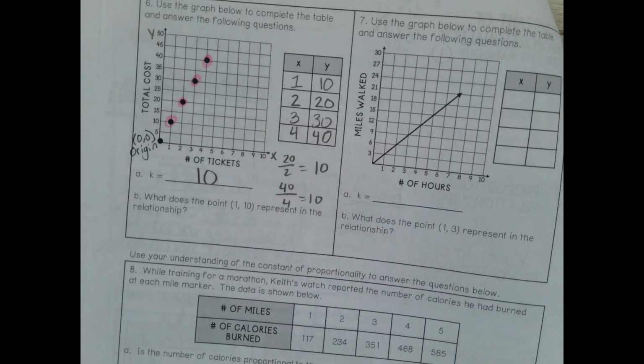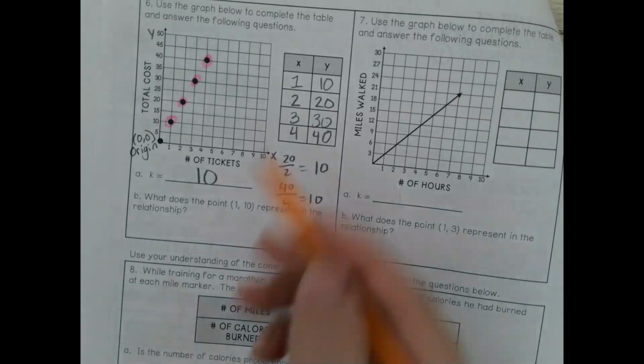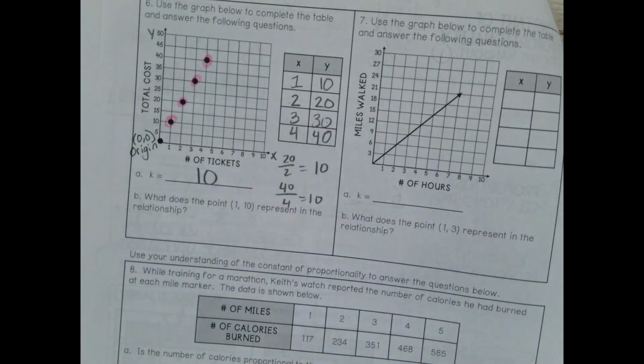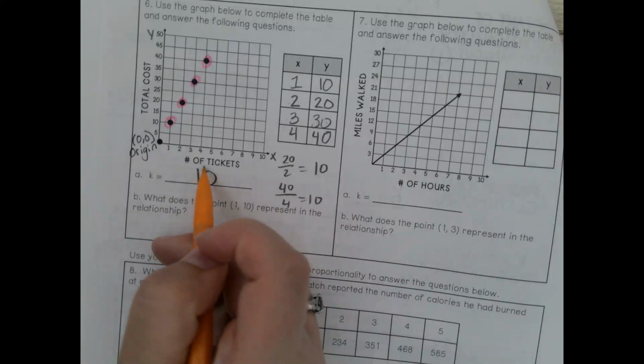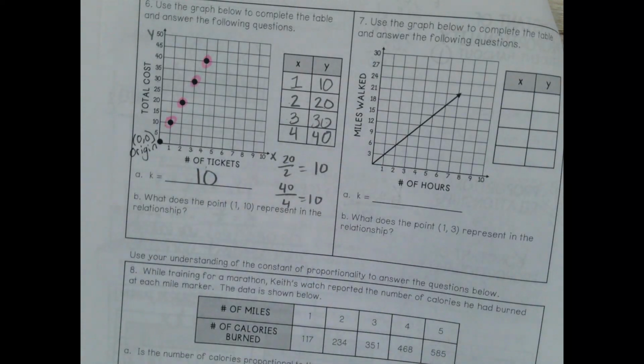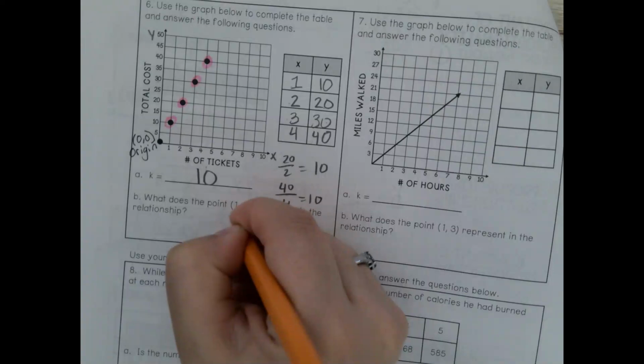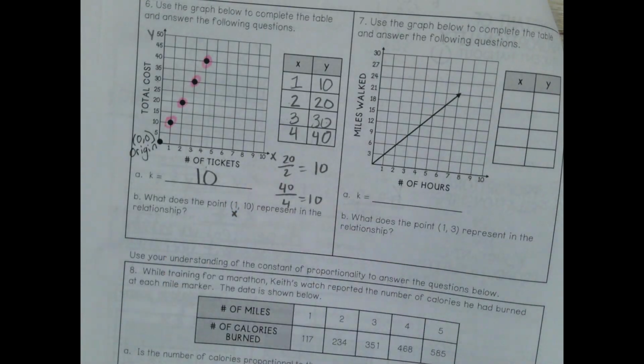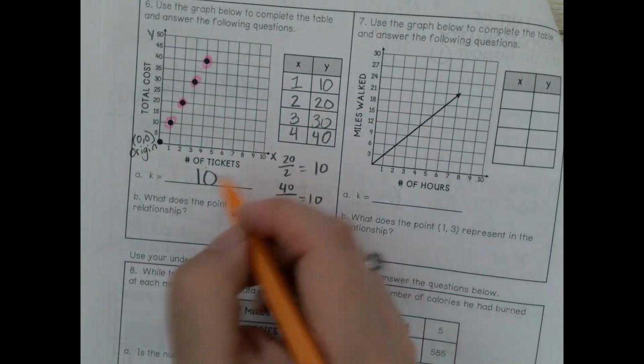Okay, graphs and tables are not just a bunch of numbers. They represent data. They represent stuff that's important, right? So X isn't just X. What does X represent? Number of tickets. Okay, so if X is 1, how many tickets are we talking about? 1, because X is 1.